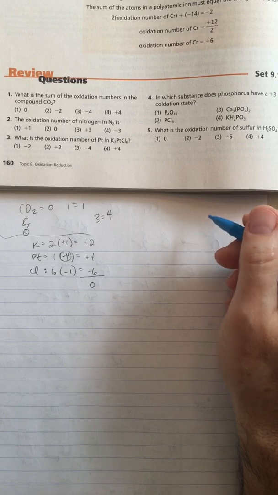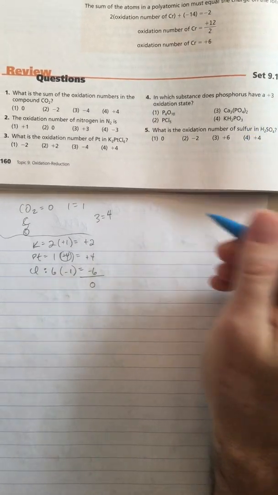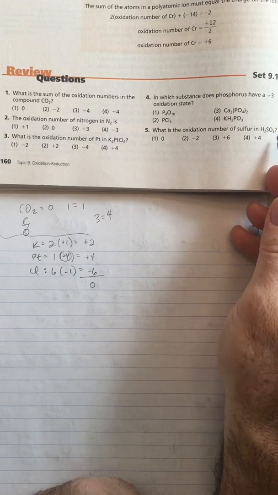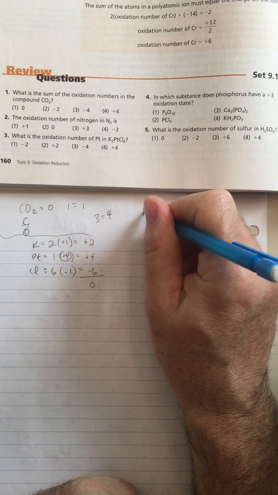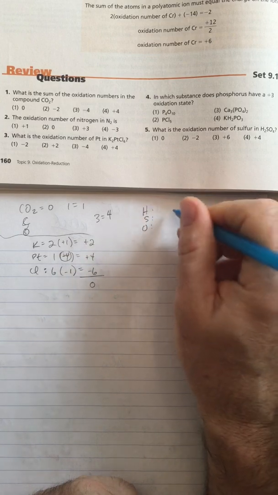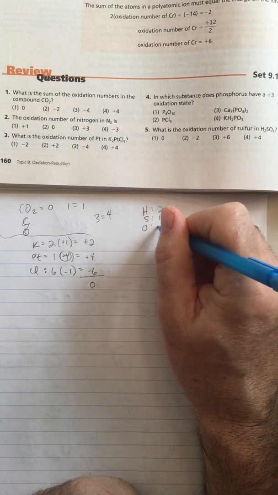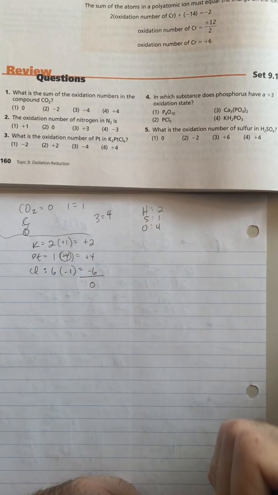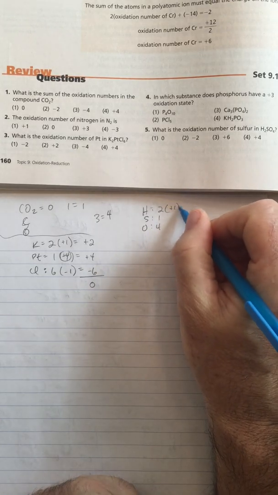Number 5. What is the oxidation number of sulfur in H2SO4? So there are 2 approaches that I could have here. I could figure out the whole thing. There are 2 hydrogens, there's 1 sulfur, there's 4 oxygens. Hydrogen is +1.